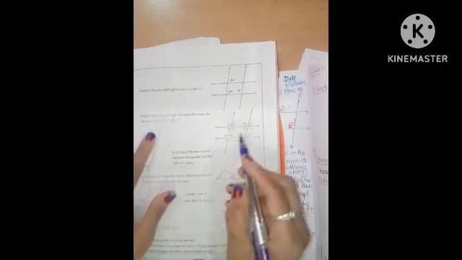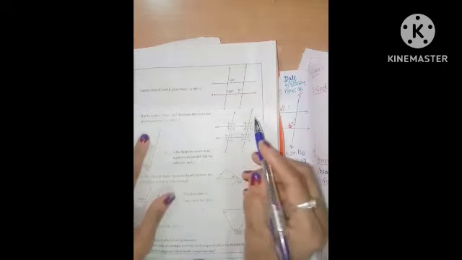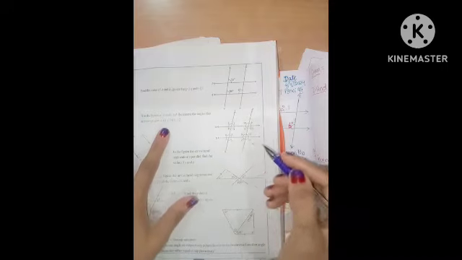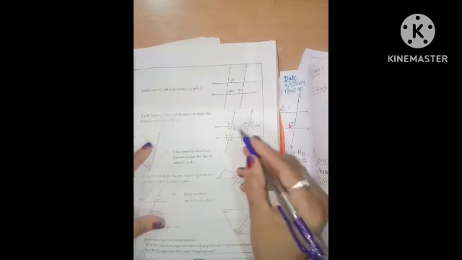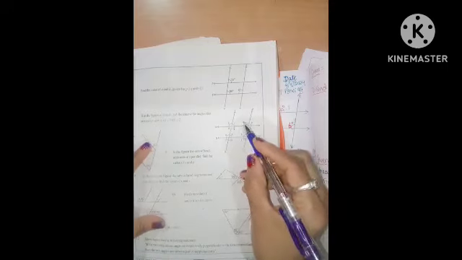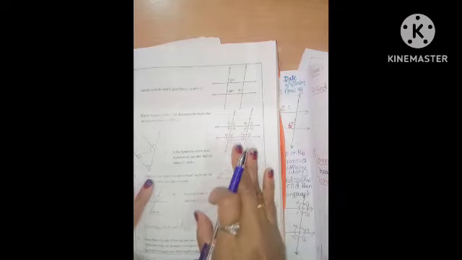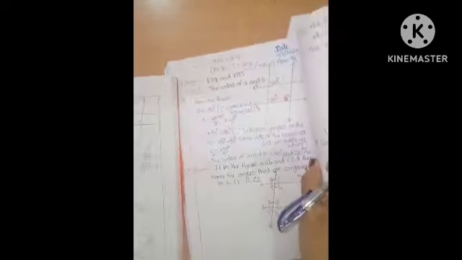Congruent means equal. Angle 1 is equal to which angles? Angle 2 is equal to which angles? I will write it. We have to find these angles.